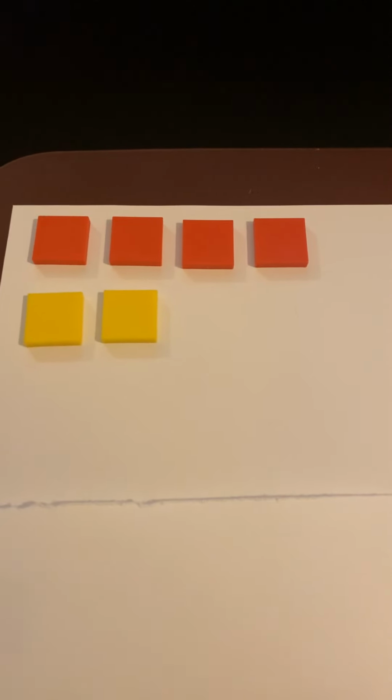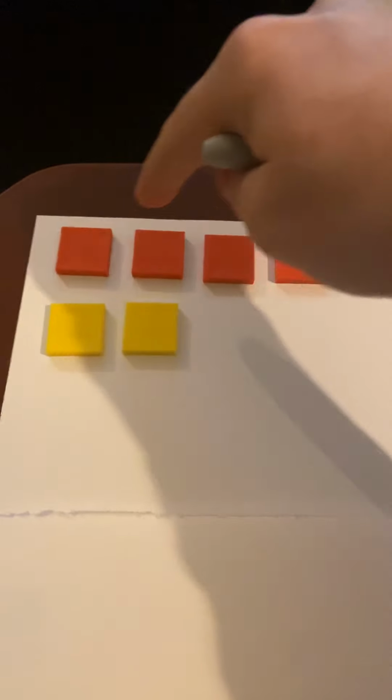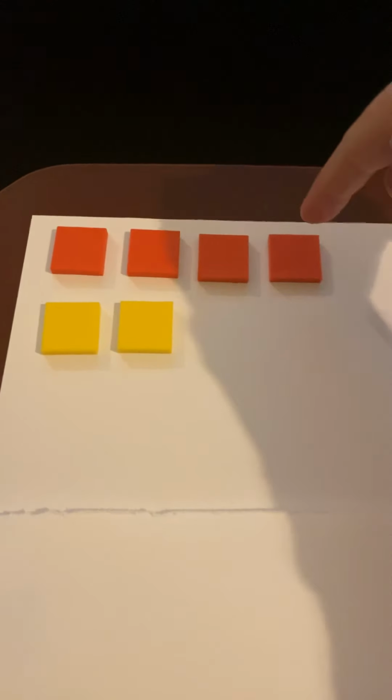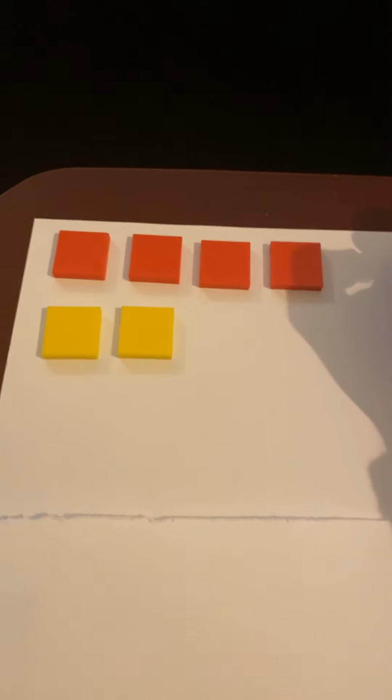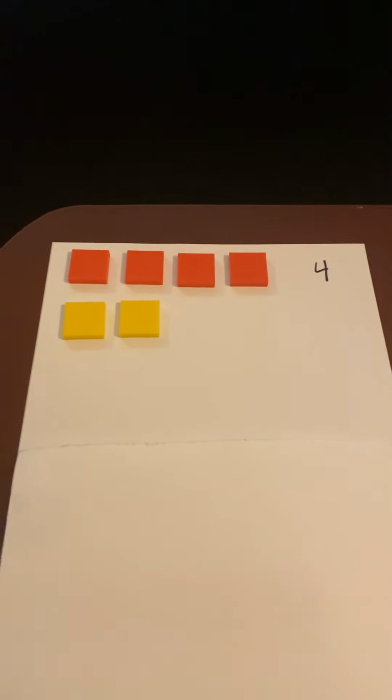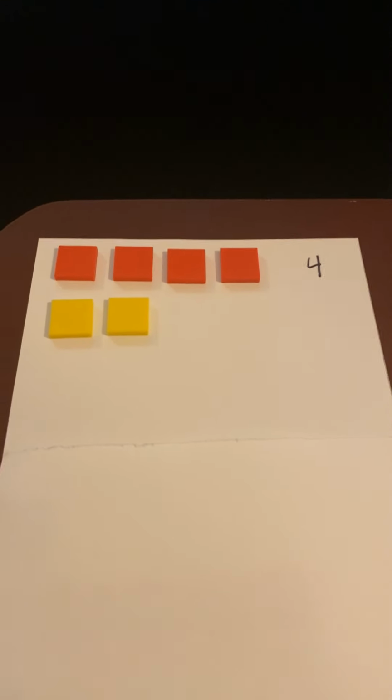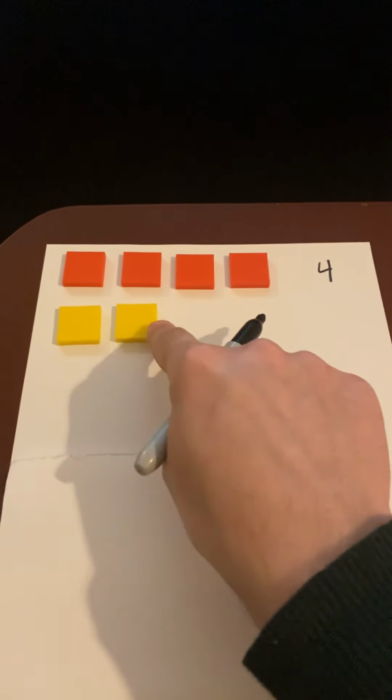How many red squares do I have? Well, let's count together. 1, 2, 3, 4. I have 4 red squares. How many yellow squares do I have? 1, 2.